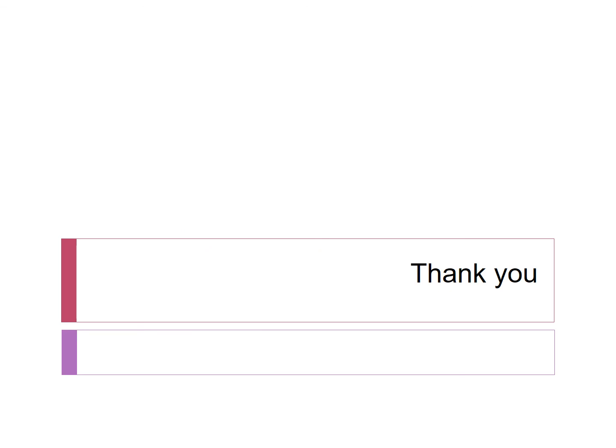To conclude, in this presentation we discussed how space and time trade-offs could be achieved by input enhancement in the sorting methods and in the string matching algorithms.